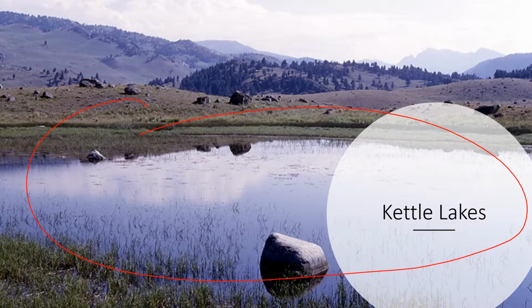When the ice melted, that material settled into this depression, and it makes the soil less permeable to water. So you get this little lake that forms. They're called kettle lakes.